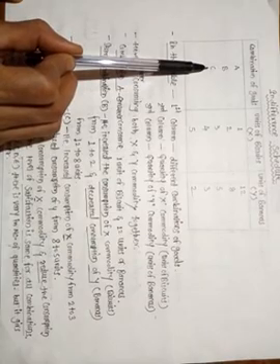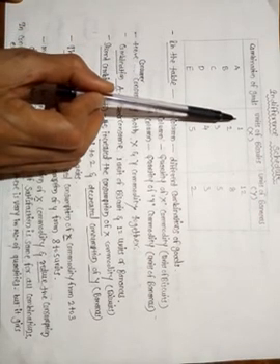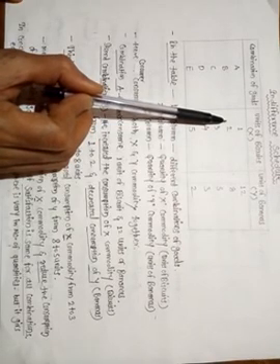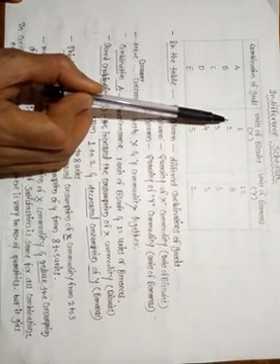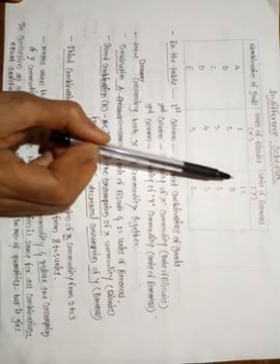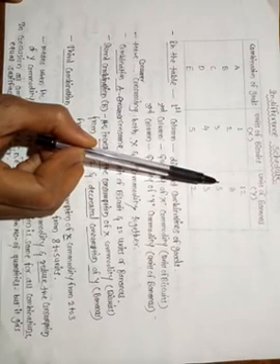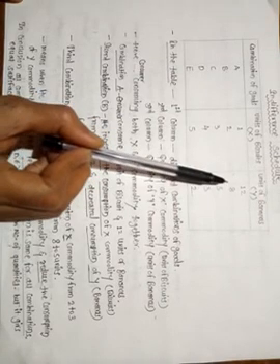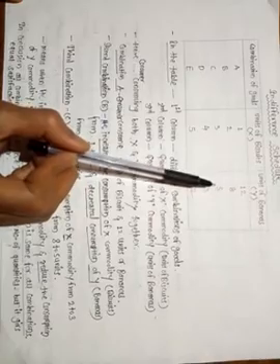At combination C, the consumer increases the consumption of the X commodity from 2 units to 3 units, and decreases the consumption of the Y commodity from 8 units to 5 units.